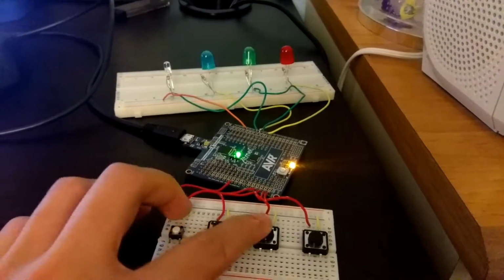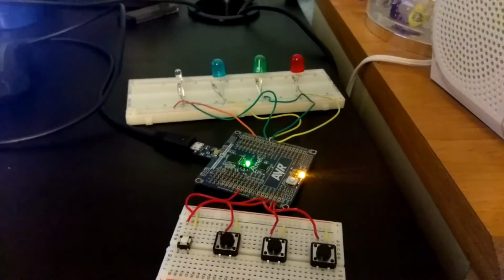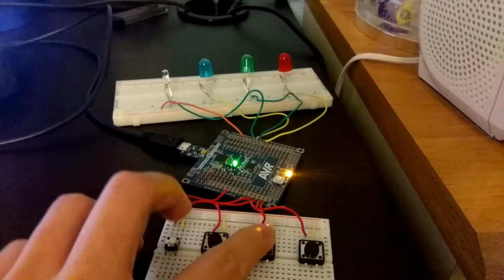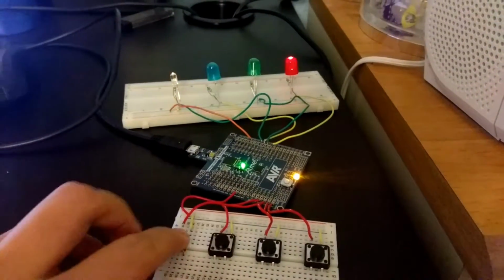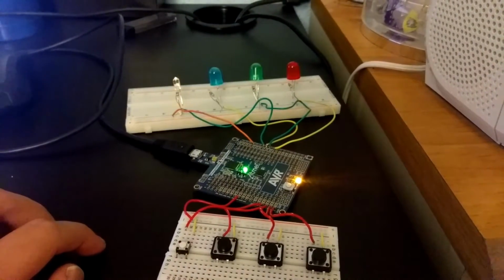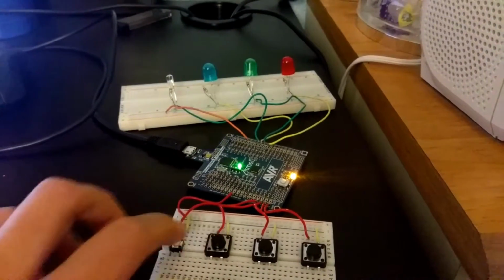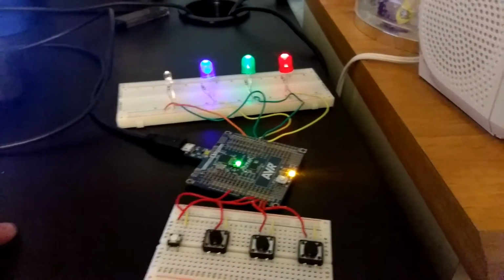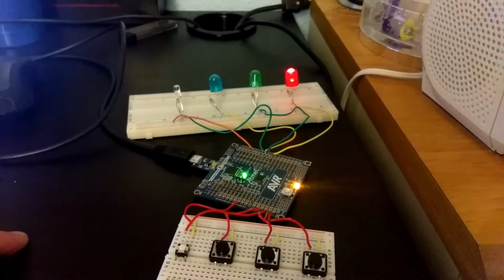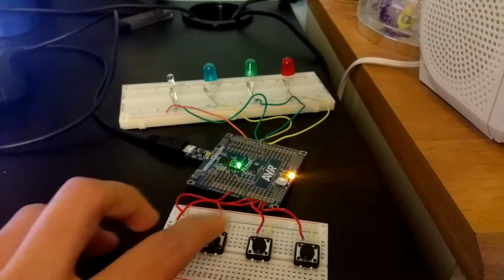So this one's a little easier for me. 1, 2, 3, 4. 1, 2, 3, 4, 5. So that's the 5th. This is the 6th round. Blue, green, blue, blue, yellow, red. 6th round. 7th round.